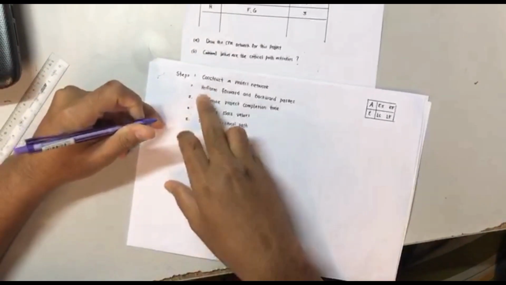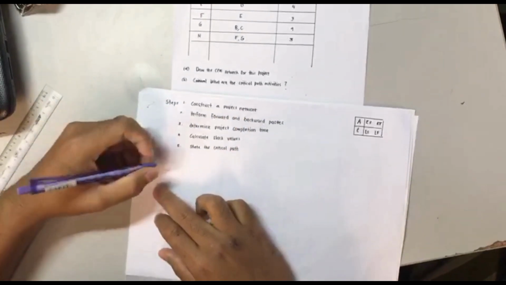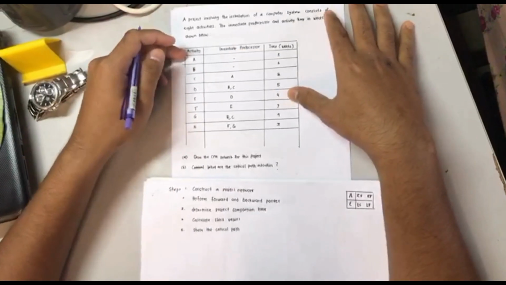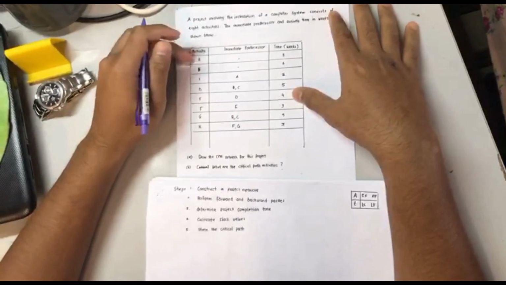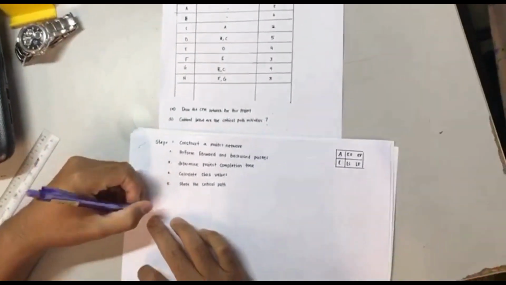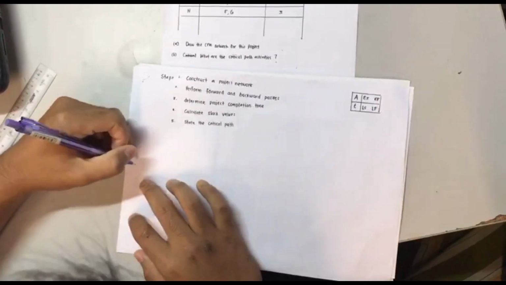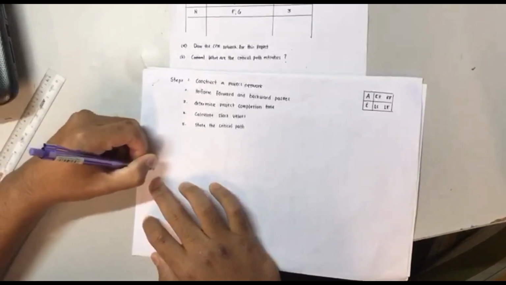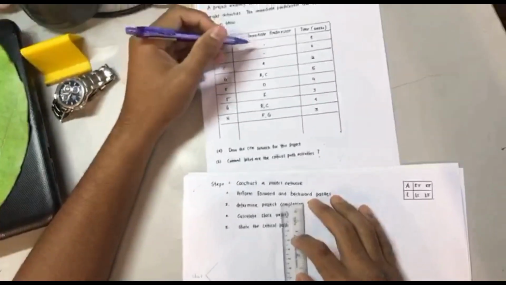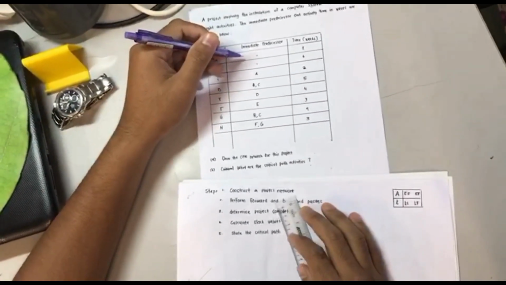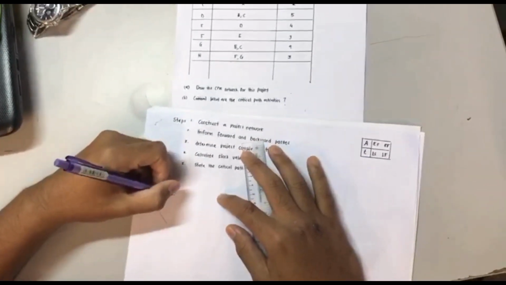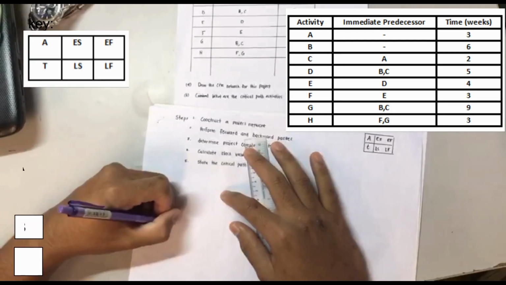Firstly, we construct a project network. Basically, we have 2 items included in the project network: activity and immediate predecessor. Alright, we go to the first step. Start. Activities A and B have no predecessor, so it divides into 2: activity A and activity B.